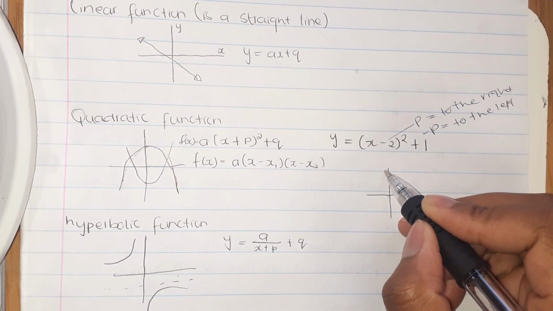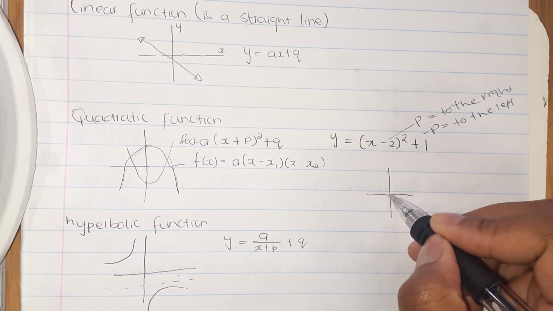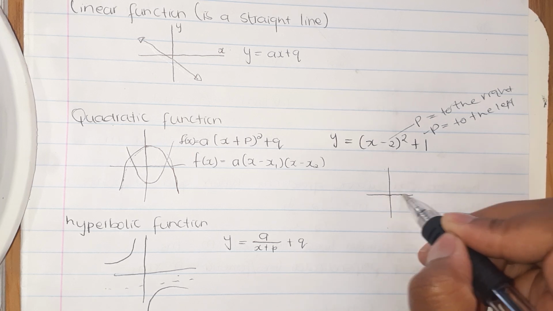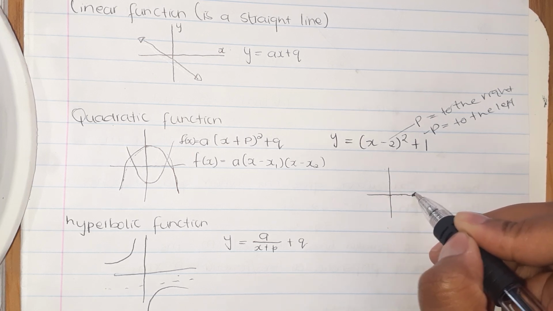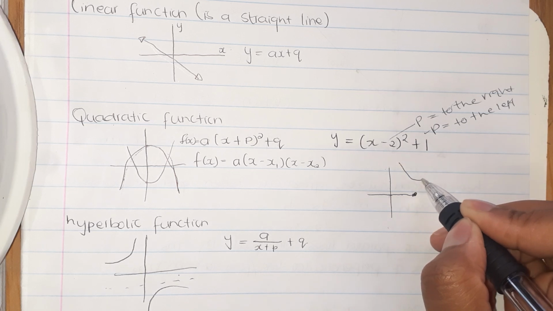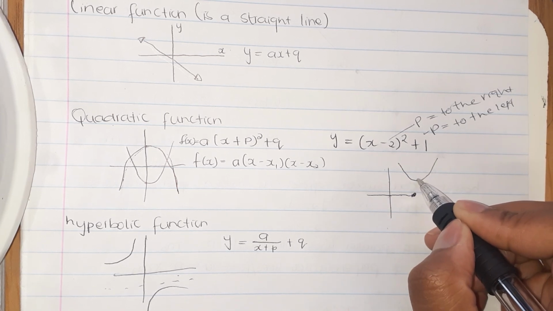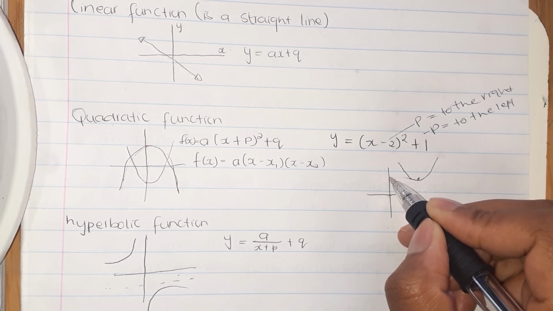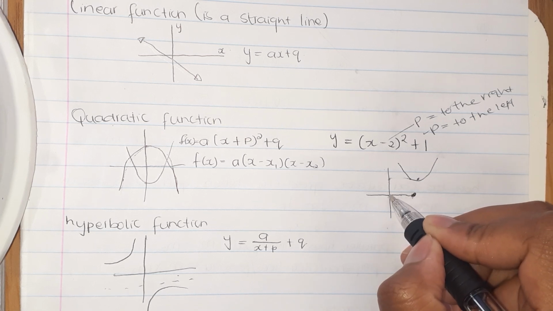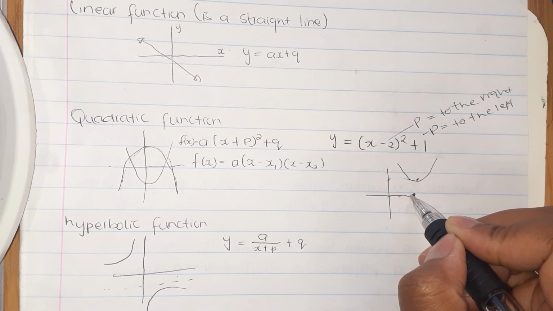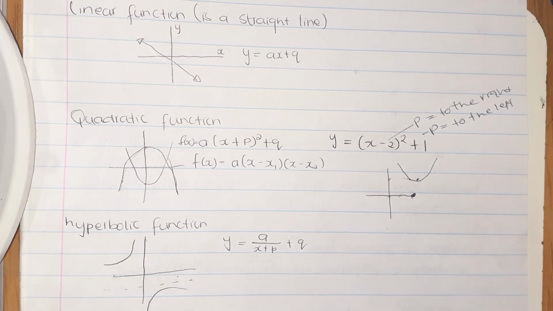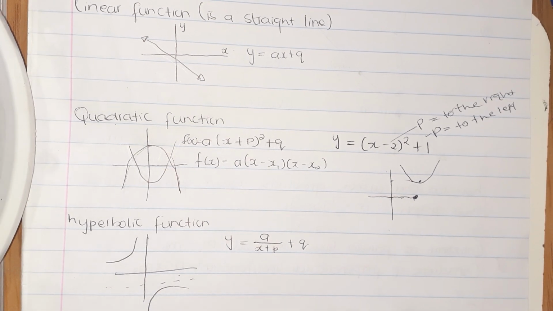So this graph will sit something like this: the origin, 1, 2. Then here we'll have number 2. So it will go up, and it has gone 1 unit up. So this will represent the 1 here, and this is 2. It has gone from the origin 1, 2 to the right hand side. So that's what p and q mean for the quadratic graph.